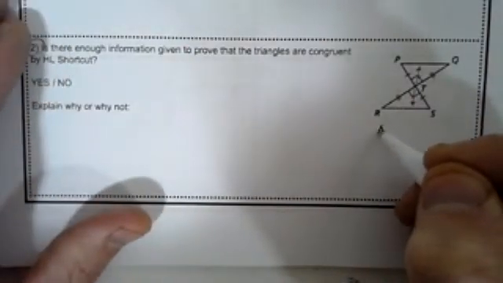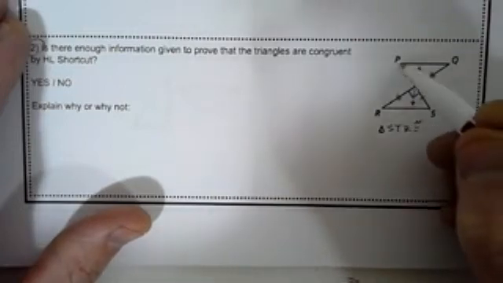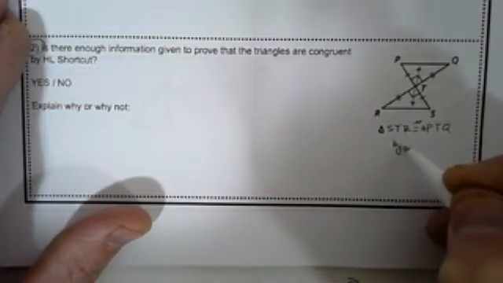So actually, what we can do is we can say that triangle, let's go ahead and start with S and go to T to R. STR is congruent to triangle PTQ by side, angle, side. Now what we can do with this is if the triangles are congruent, then the hypotenuses must be congruent also. So then, knowing that, we can prove the two triangles congruent by hypotenuse leg because we have hypotenuse and we have leg in our right triangles.